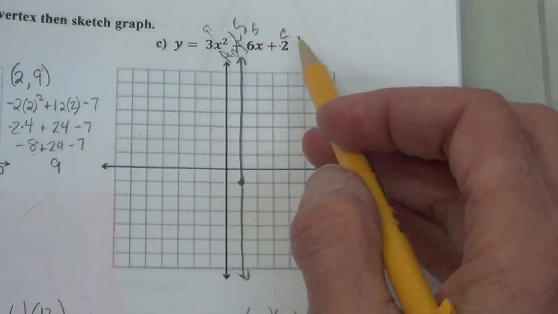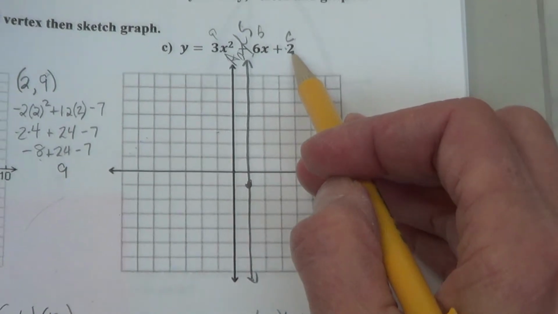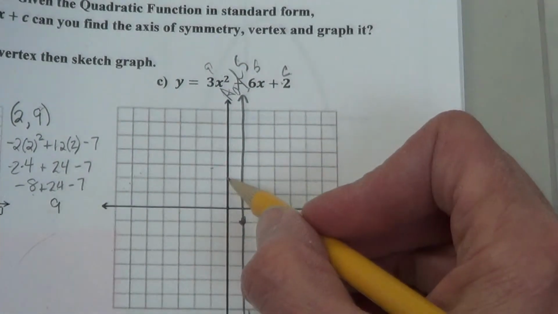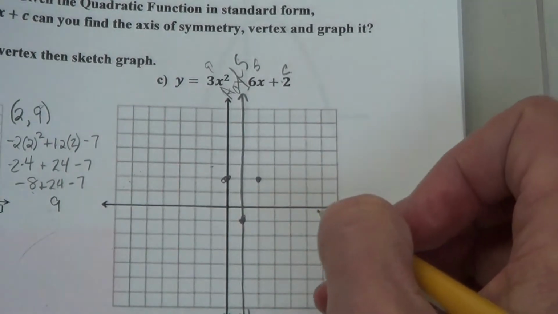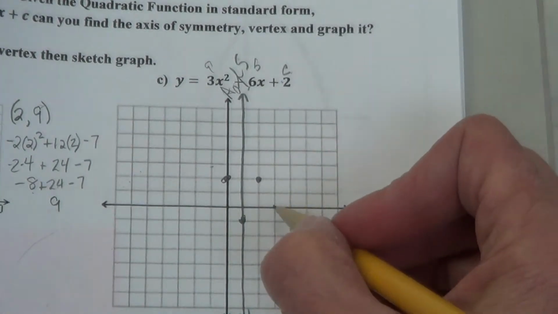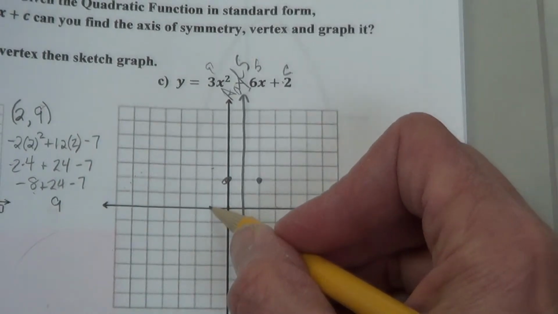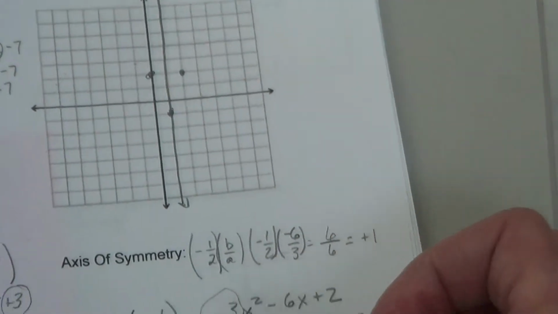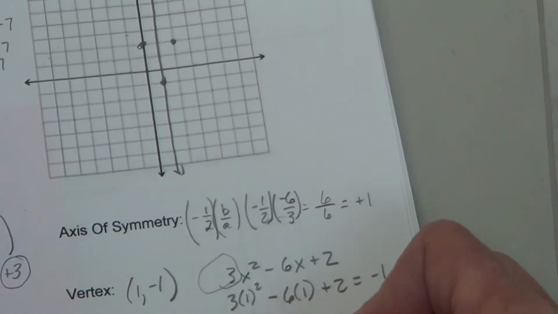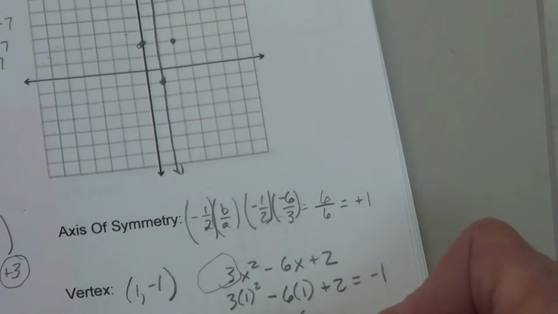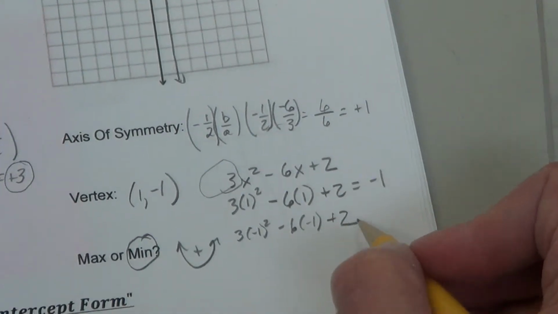Well, we know that our y-intercept is 2, so we could go up here and do the 2 and 2. Might not be a bad idea to plug in either +3 or -1. I like -1 better, just seems easier to me. So 3 times -1 squared minus 6 times -1 plus 2.